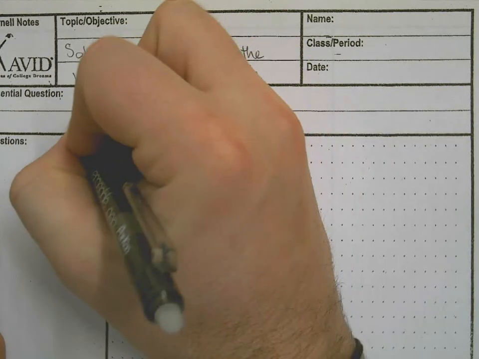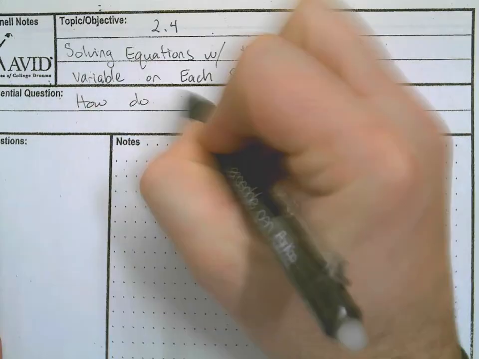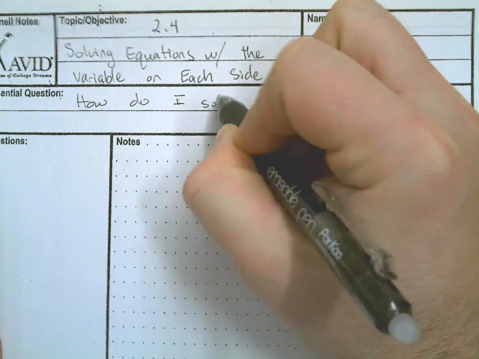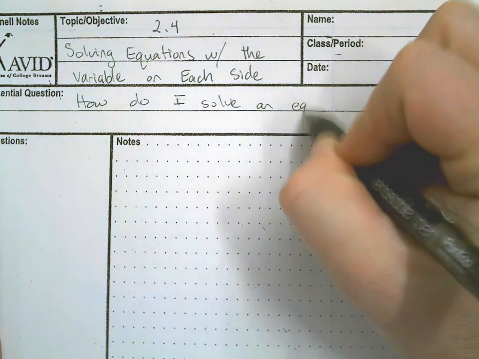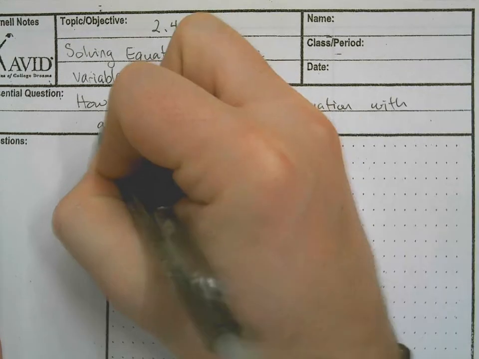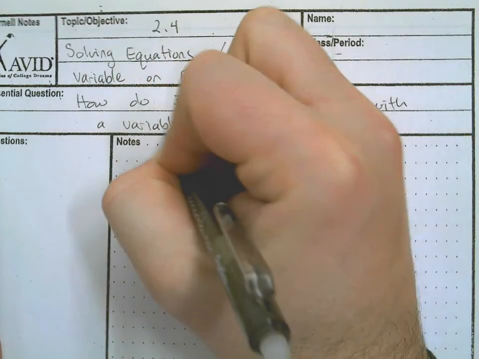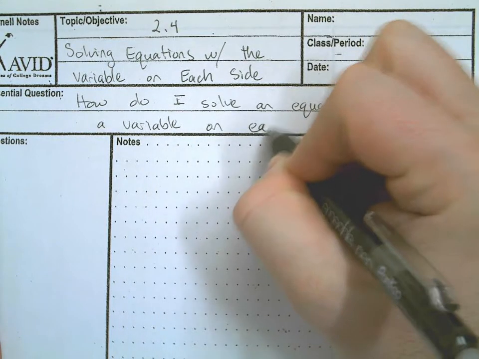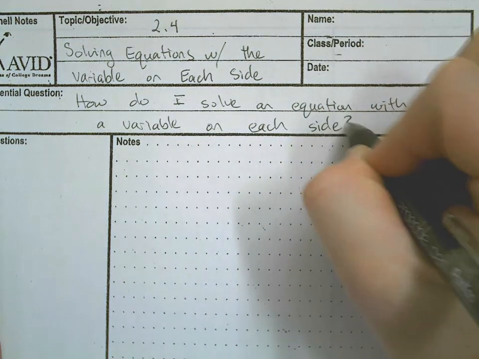So our essential question will be, how do I solve an equation with a variable on each side?